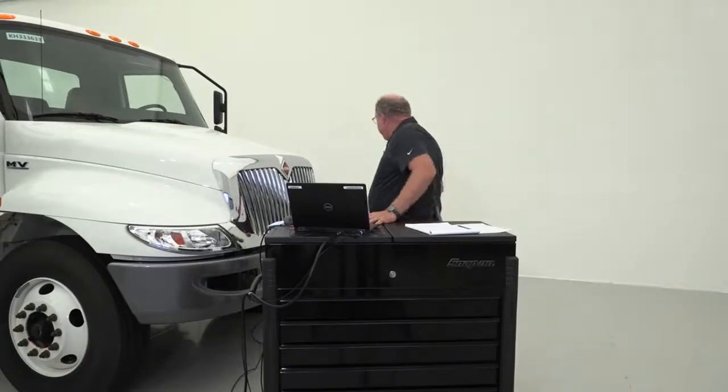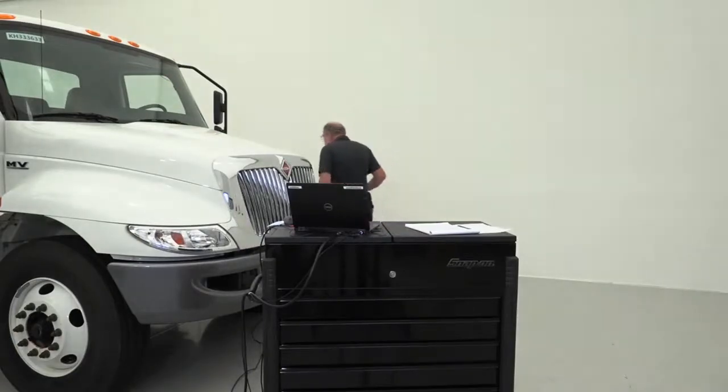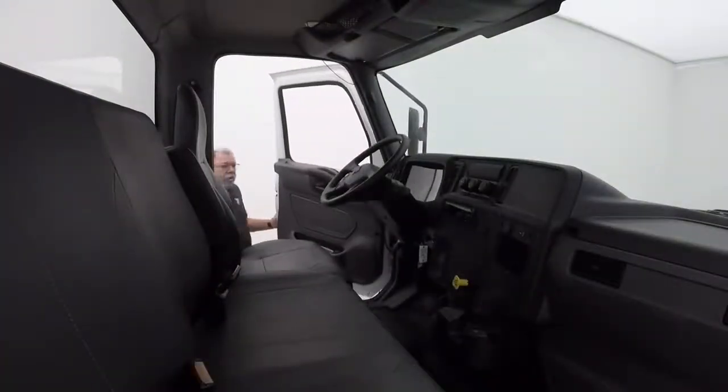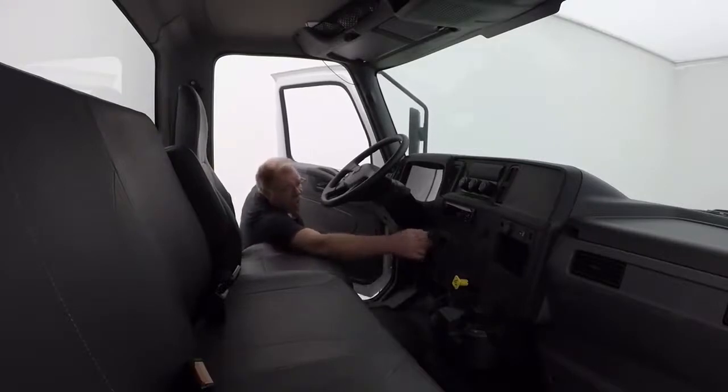So where are we now? Next to me is a 2019 MV with a Cummins B67. I went in and broke some things. So let's run a health report and see what happens. Follow me. I've already connected the scan tool, Hero, and my comm link. I'm going to go ahead and key it up.